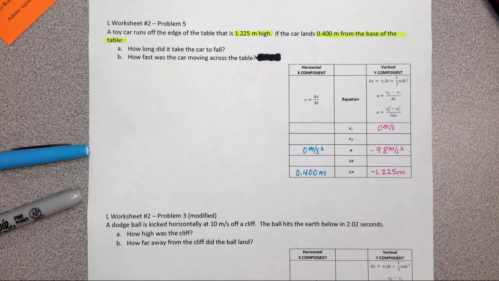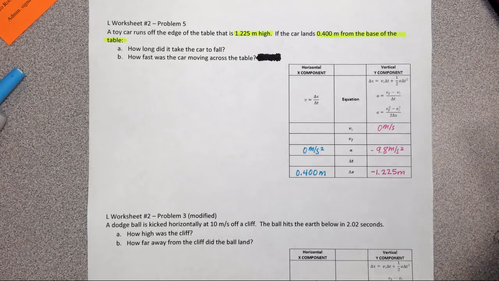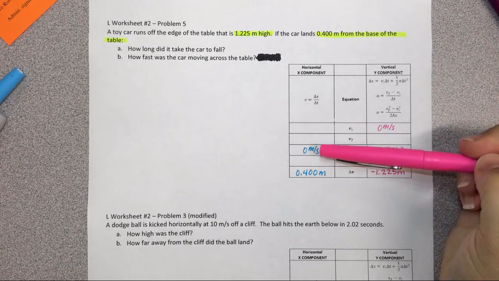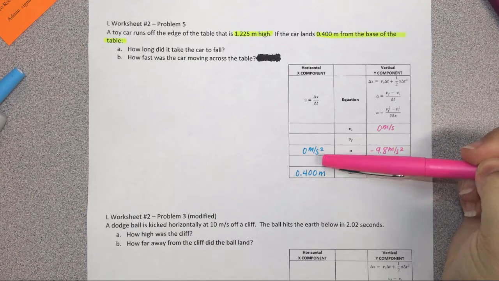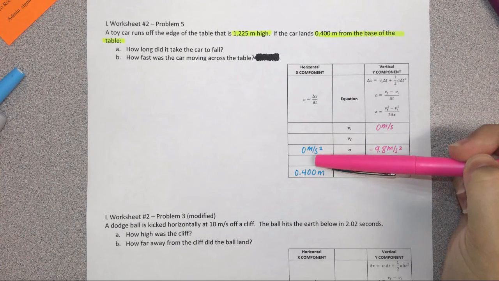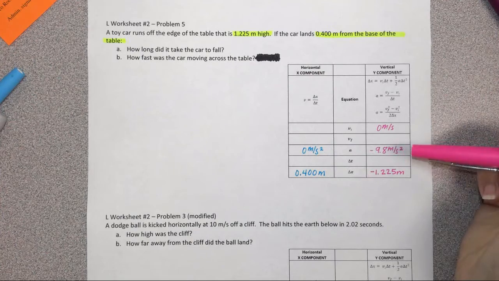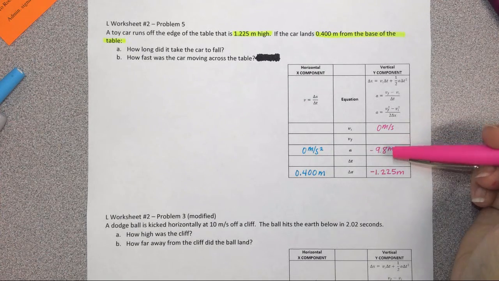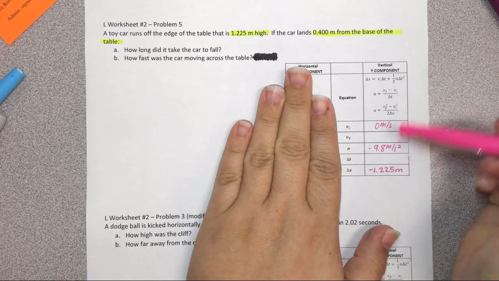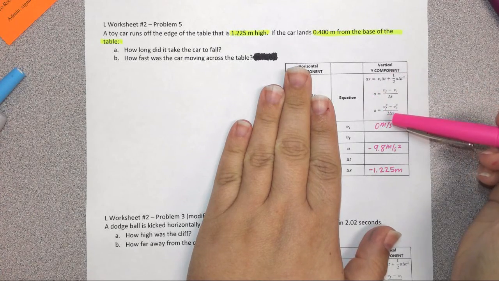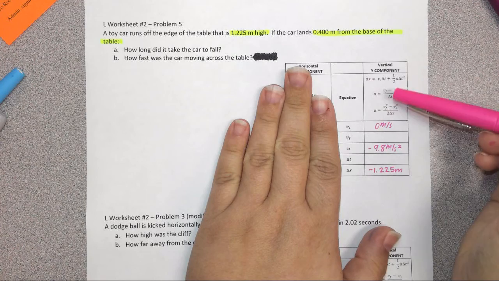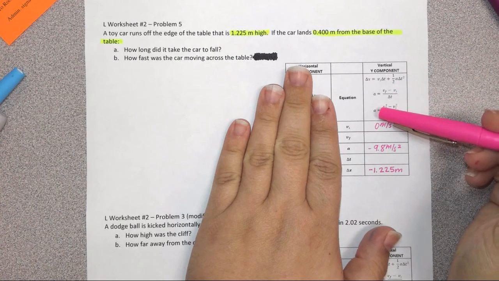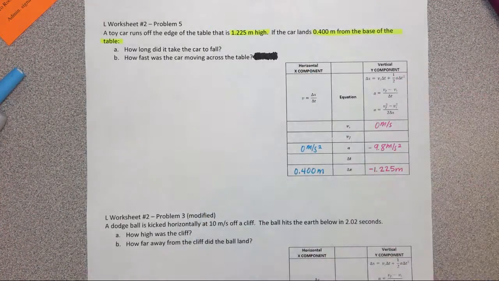So the first question that's asked is how long did it take the car to fall? And most often, that'll be the first thing that you'll need to solve for anyway, okay? So the proper way to do that is to recognize, okay, I don't have enough information on my horizontal side of my table to be able to find time here. I do have enough information on the vertical side, so I can only use the information on the vertical side, and I can only use these equations. Of the equations that I have available to me, these two have a variable that I don't have, so I can't use them. So I'm going to use this one.